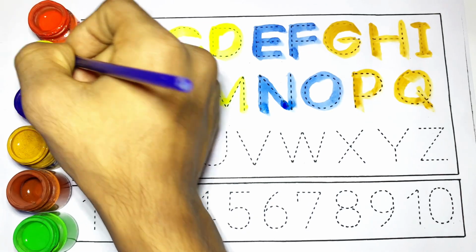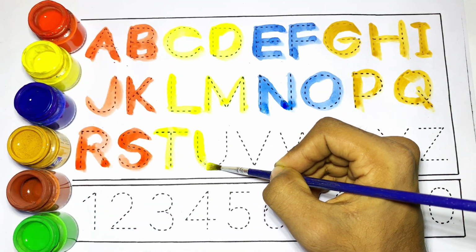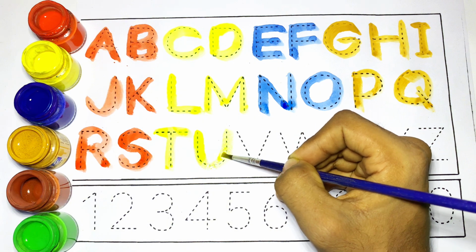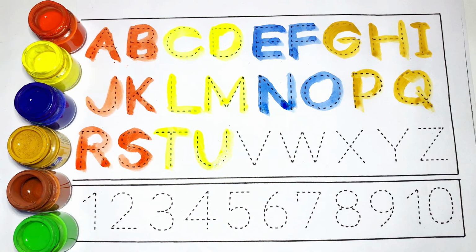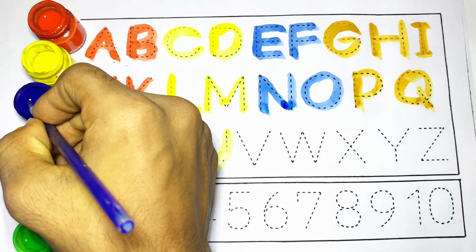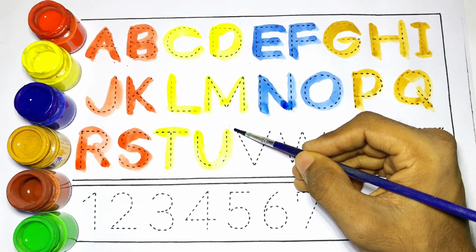Kids, again use yellow color and draw U. U for umbrella. The alphabets of U. Next V. V for van, V for vanilla. The alphabets of V. And use blue color.